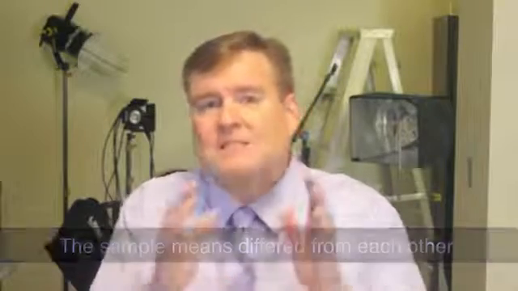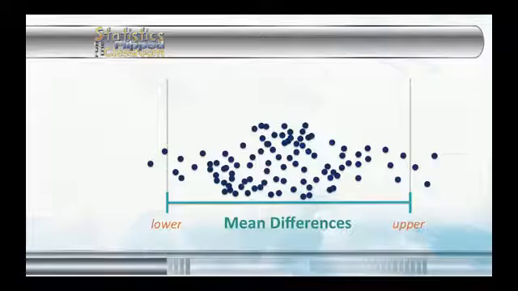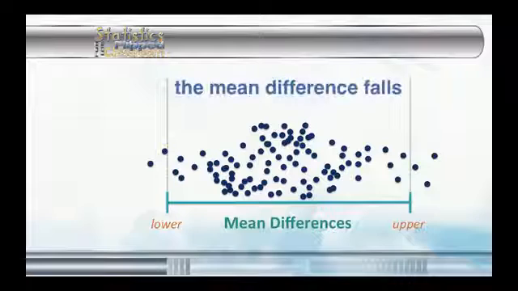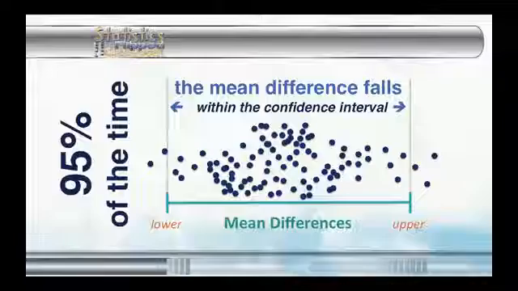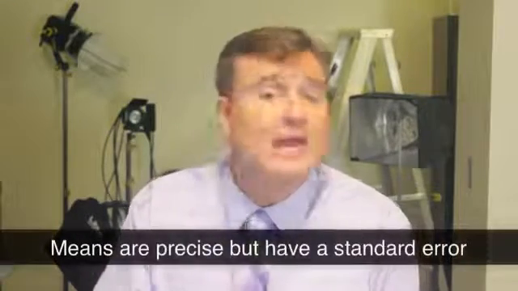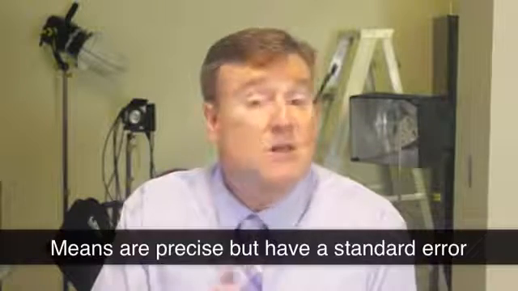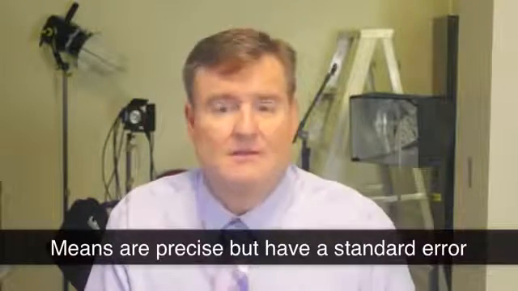So let me say something more about that confidence interval. What is that? A confidence interval is a range in which the mean difference is likely to fall 95% of the time. You see, the mean difference of negative 67.2 is very precise, but it's also very likely to be wrong. If we drew another sample and tested it, most likely the mean difference would be slightly different than negative 67.2.